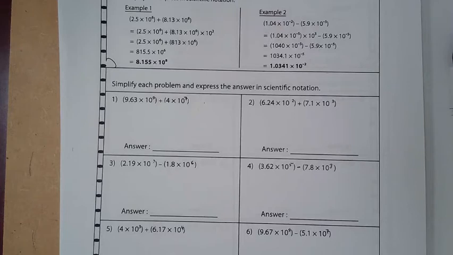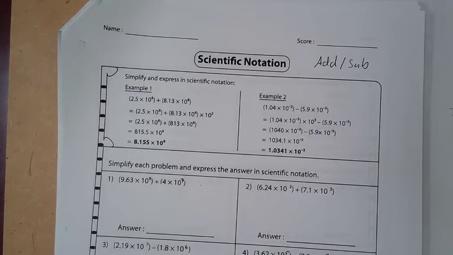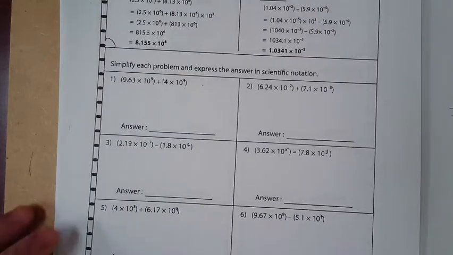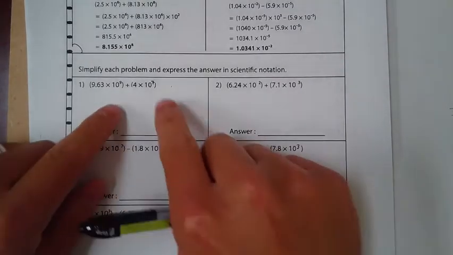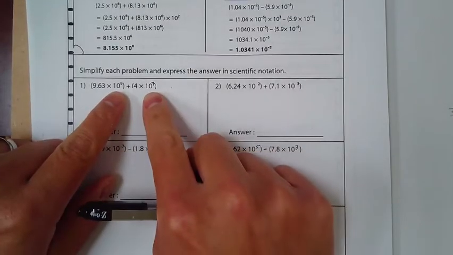Alright, so I'm looking at your work folder that says scientific notation, addition, subtraction. I'm going to do the first four with you. For number one, notice for addition, subtraction, you need the same exponent. Right now, they don't have the same exponent.